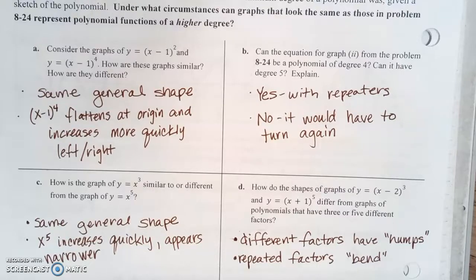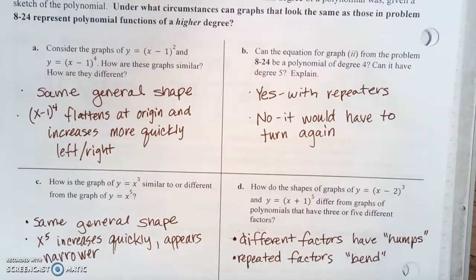C, how is the graph of x to the 3rd similar or different from the graph of x to the 5th? They're going to have the same general shape, but x to the 5th is just going to increase much more quickly. Larger exponent is going to go up faster, so it's going to look narrower, but they're going to have the same general shape. And for part D, how do the shapes of the graph of (x minus 2) to the 3rd and (x plus 1) to the 5th differ from the graphs of polynomials that have 3 or 5 different factors? The different factors have humps, and repeated factors, they're more like a bend.